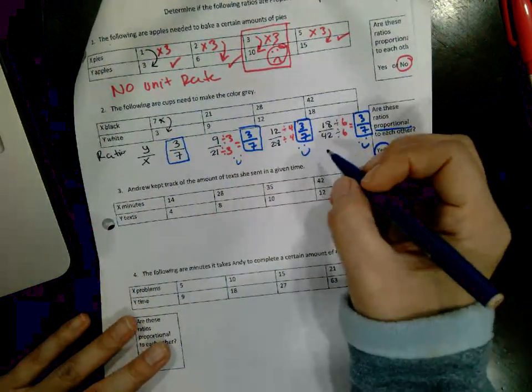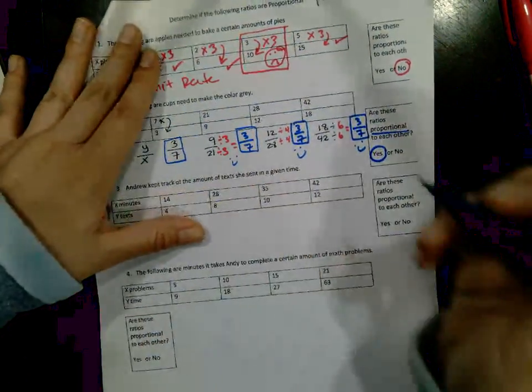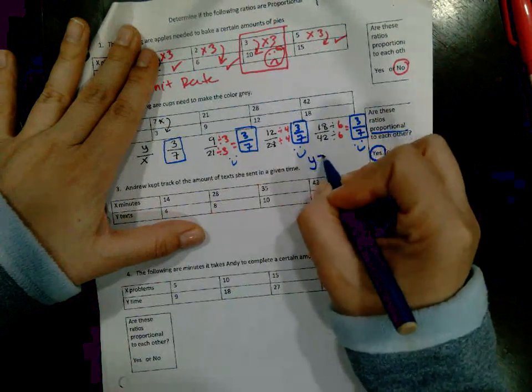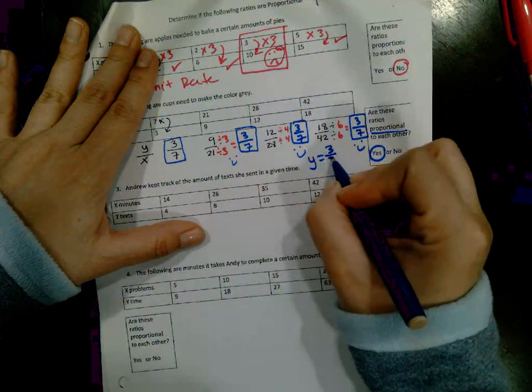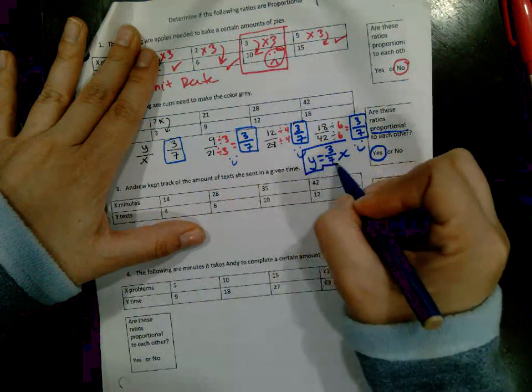So my equation, ready for this? I don't know if you guys are ready for this. Might be too much for Monday. No, it's not. y equals 3/7 x. This is our equation.